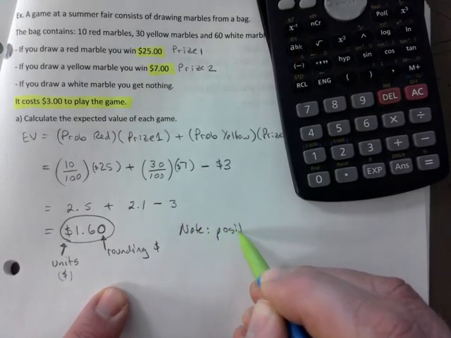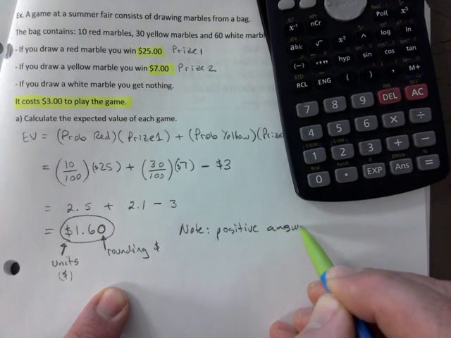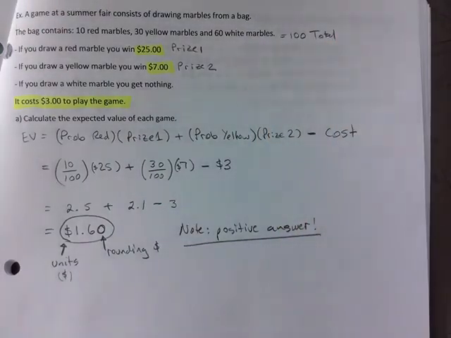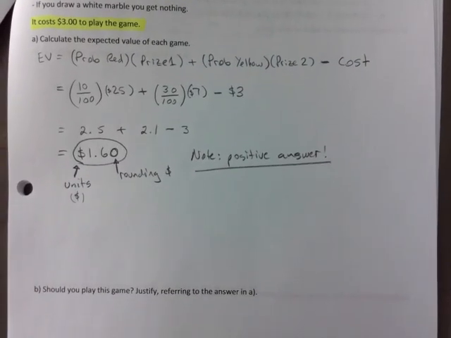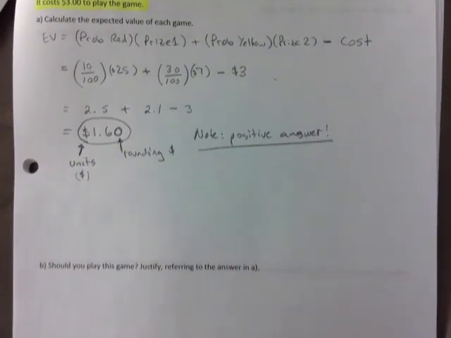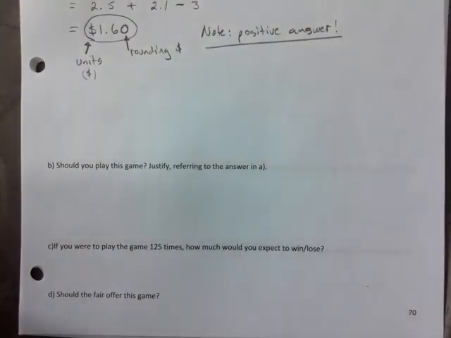Okay, and note. Positive answer. Okay, that is a note. Sometimes they ask a follow-up question, and sometimes all you need to come up with is the 1.60 in this case. So here are some follow-up questions. Should you play this game? Justify referring to your answer in A.